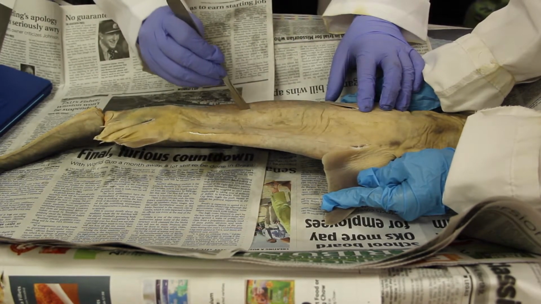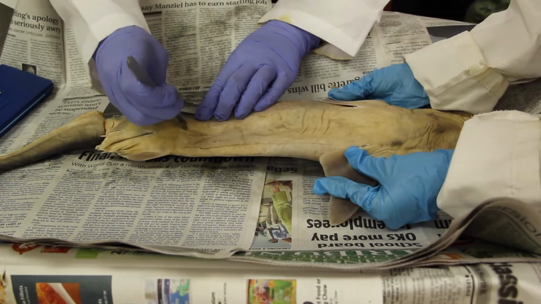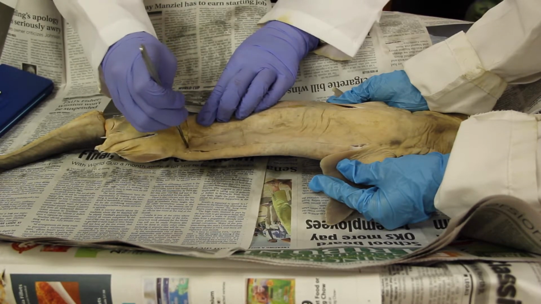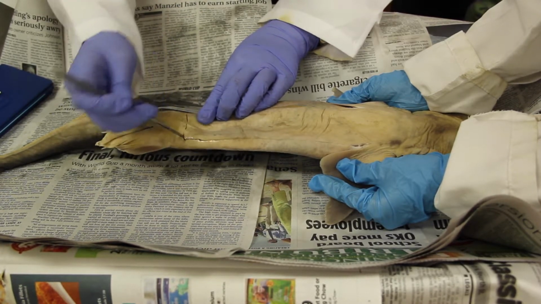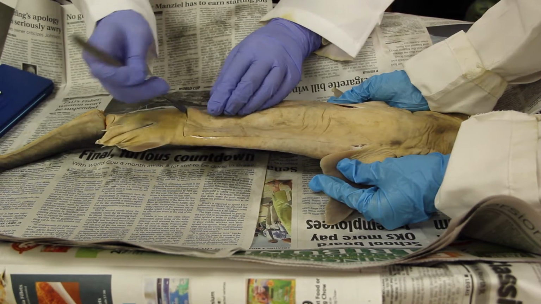The shark's organs are a little smushed inside just because they've been preserved and everything, so you just gotta be careful where you're cutting. Kind of like over here, you can see that there's something oozing out of the incision. That is just the liver oil. And liver oil is what helps sharks with their buoyancy in the water, so that helps them swim.